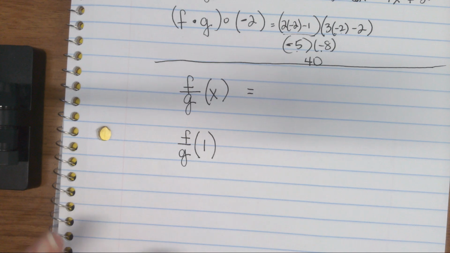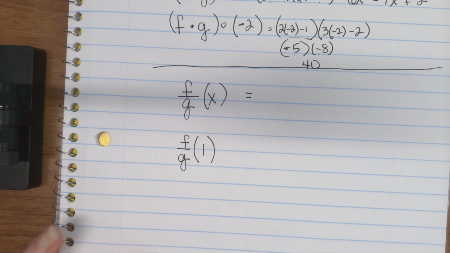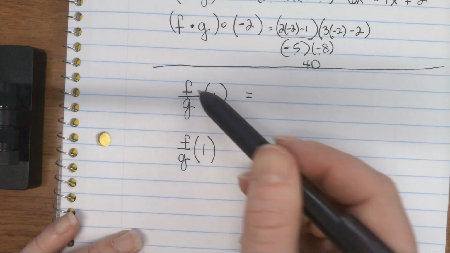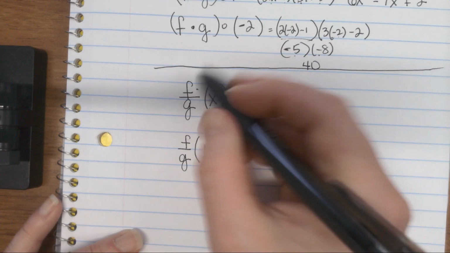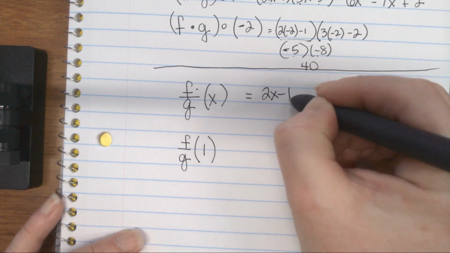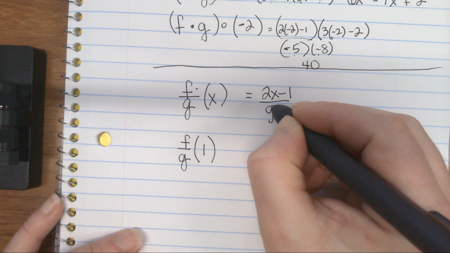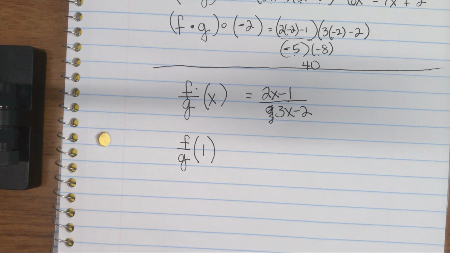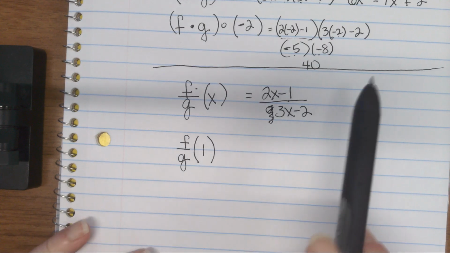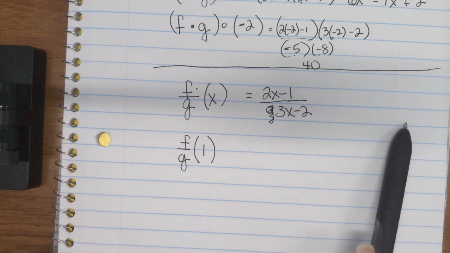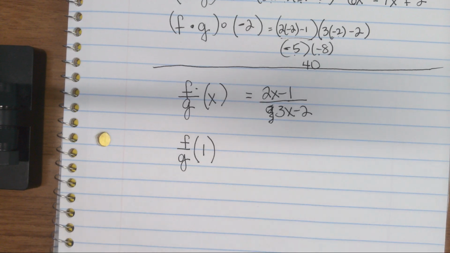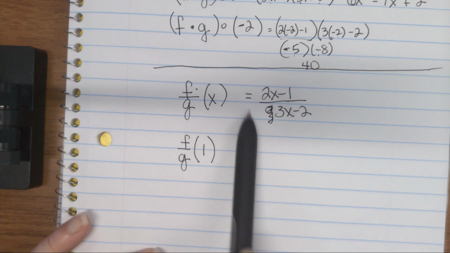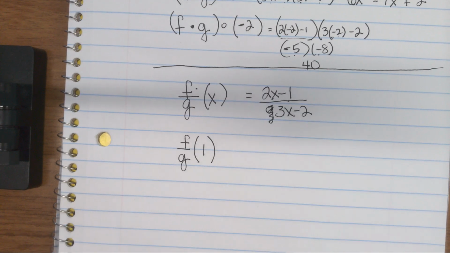This is just how it seems, and I'll tell you, a lot of times this is the easiest one because there's not a whole lot of simplifying that happens. So I'm literally going to put the function f on the top, so 2x minus 1, and the function g on the bottom. The only simplifying we're ever going to be able to do is if I factor things such as I did in chapter 4 and cancel things out. Otherwise, we're going to just have a fraction form of our function.